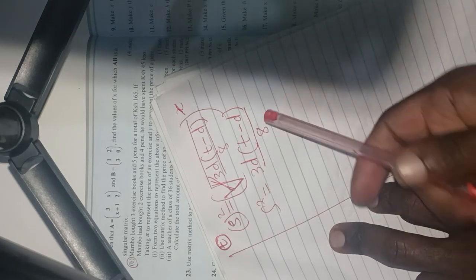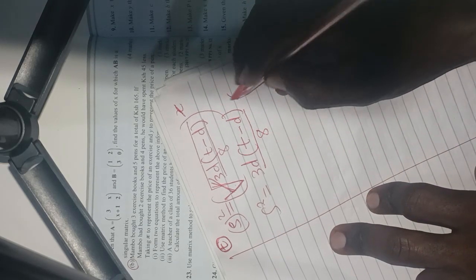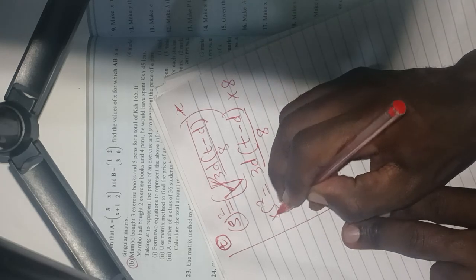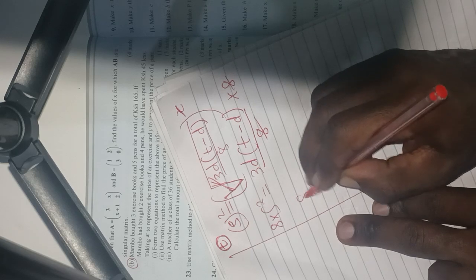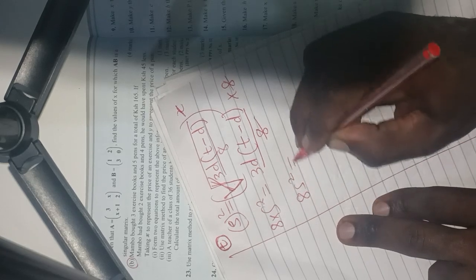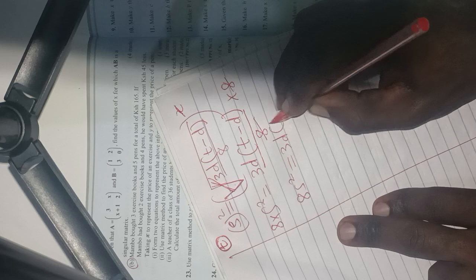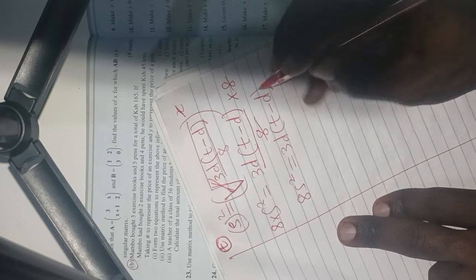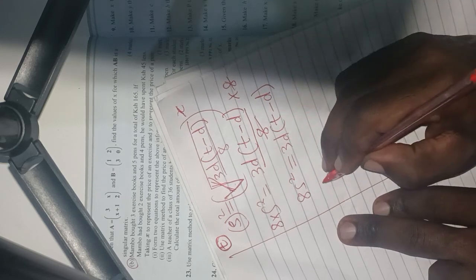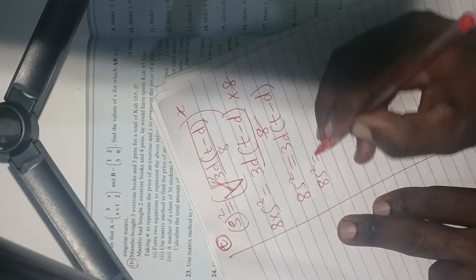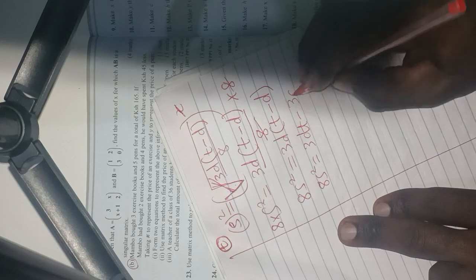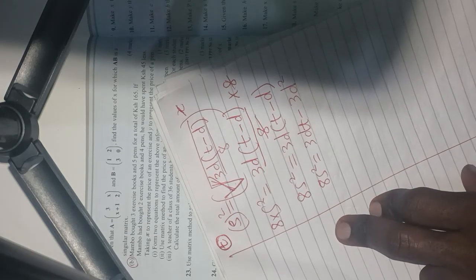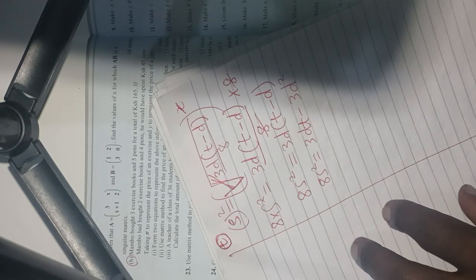The next thing is to remove the denominator. I'll multiply both sides by 8, and this other side by 8. So this and this will disappear. So I'm going to have 8s squared is equal to 3d into t minus d. I'll open brackets on this side. So I'll have 8s squared is equal to 3dt minus 3d squared.